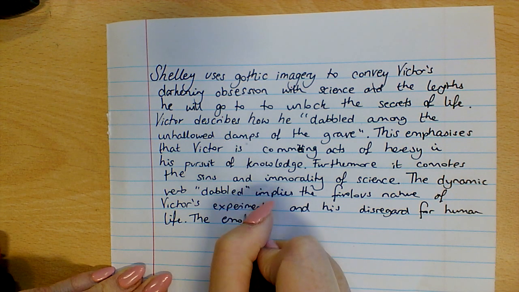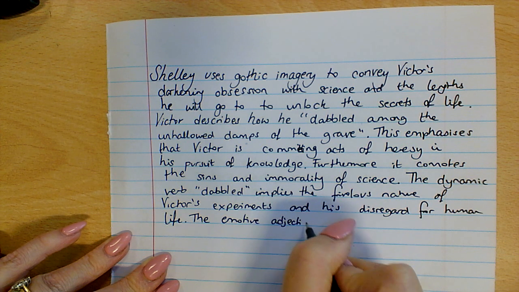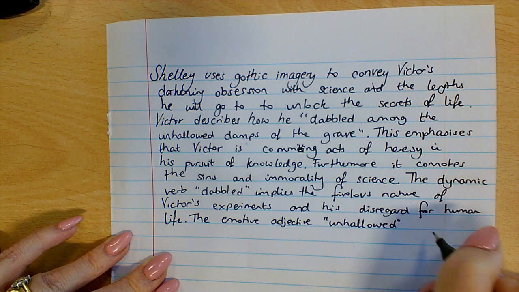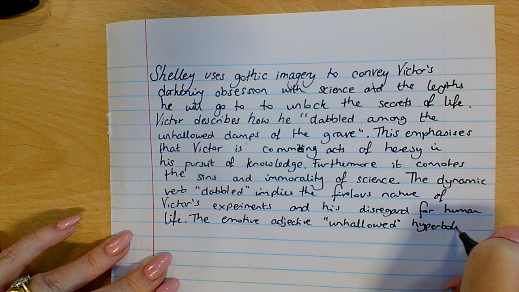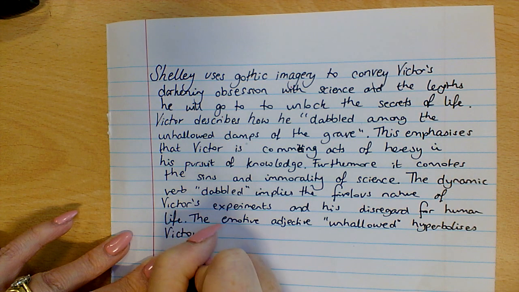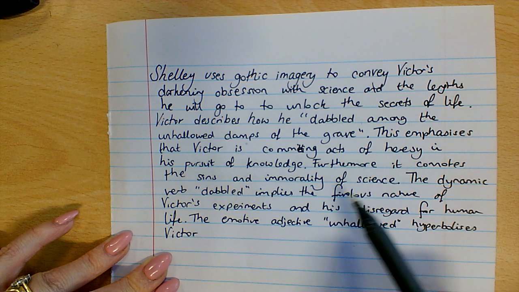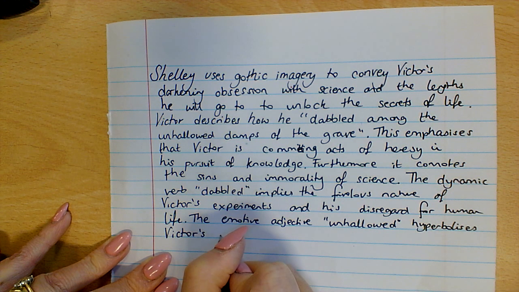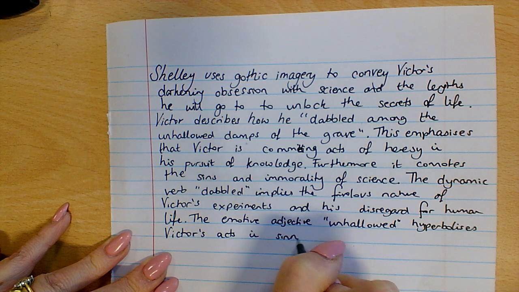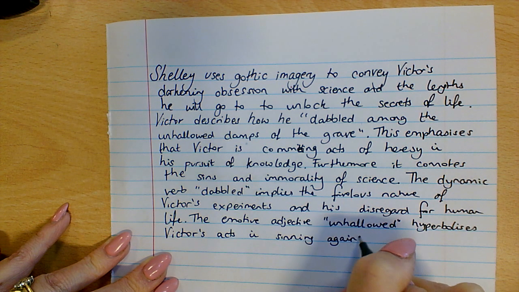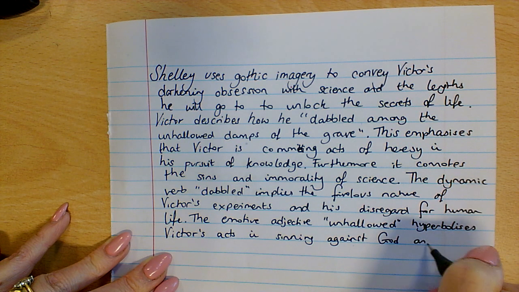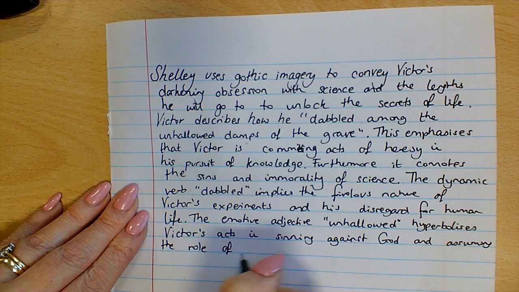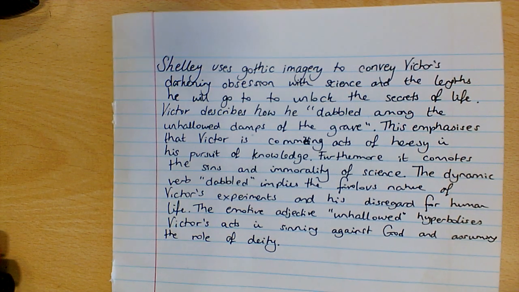The emotive adjective, "unhallowed," because that relates to something that's unholy, hyperbolizes Victor's heresy, or I've already said the word heresy actually, so I want to make sure that I don't use that word again, but Victor's acts in sinning against God and assuming the role of deity. That means assuming the role of God, because only God should be allowed to create life.